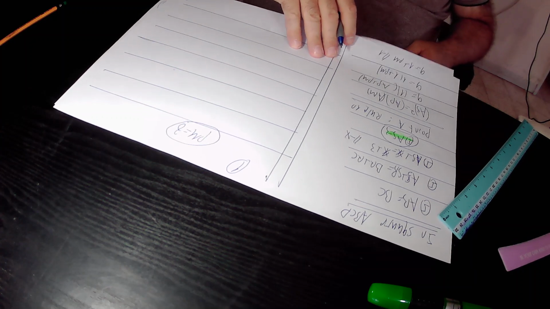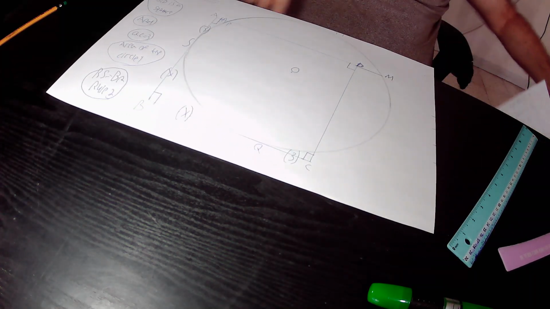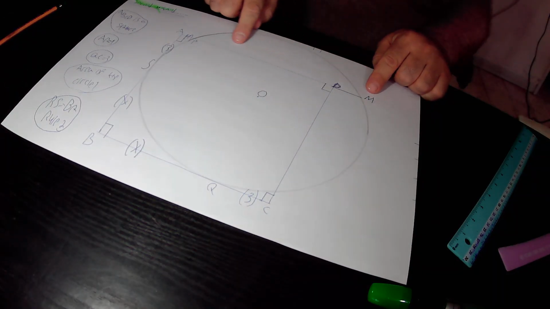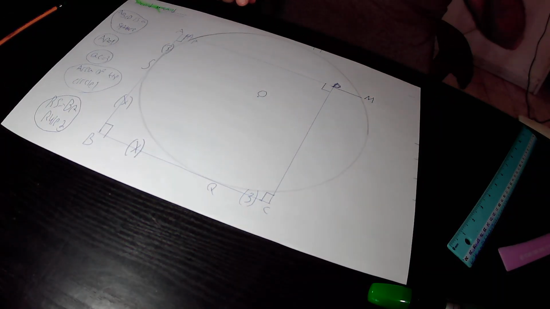So we found out that the length of this chord called PM is equal to 8 units.